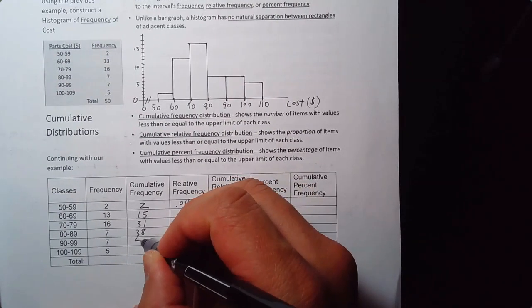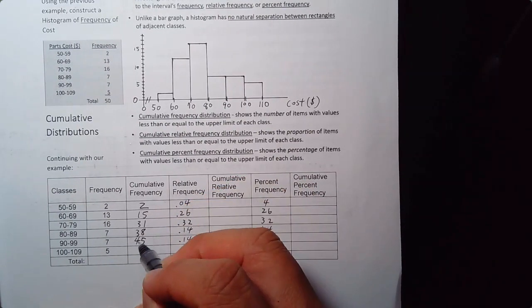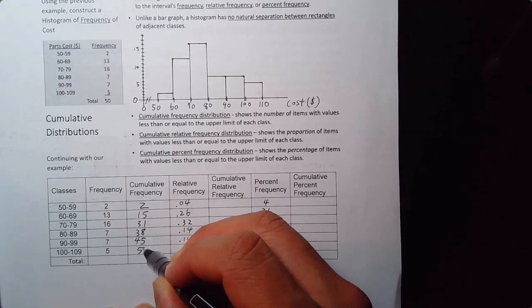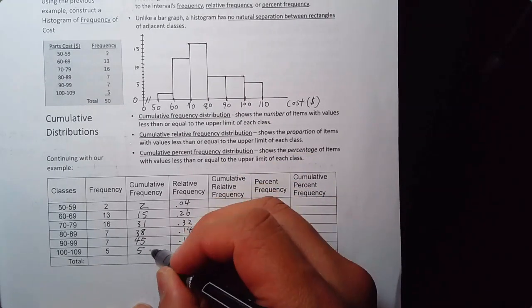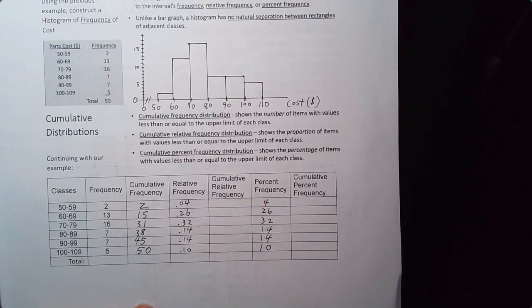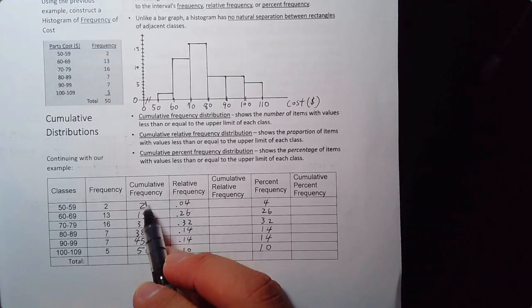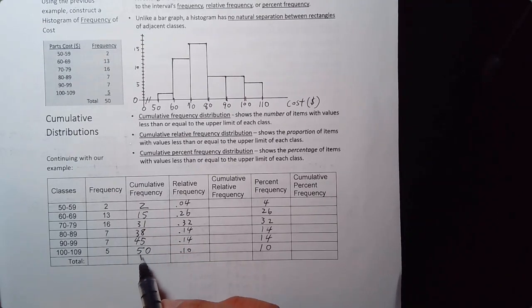We get 45, and then add the 5. We get 50. All right. Now, if you did it correctly, then you get 50. Add the 5. 45 plus 5 is 50. And if you did it correctly, the last number under the cumulative frequency column should be the total number of observations, the total sample size.